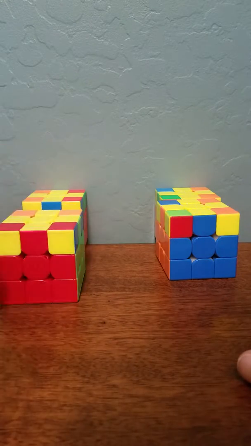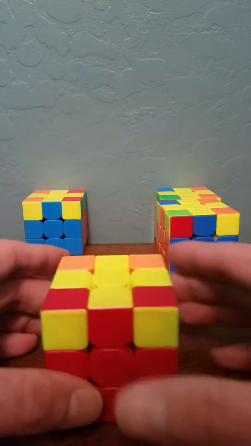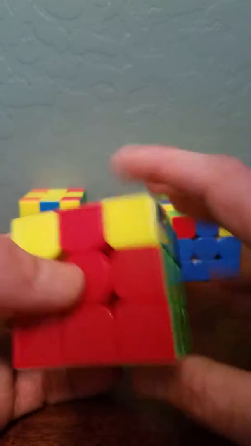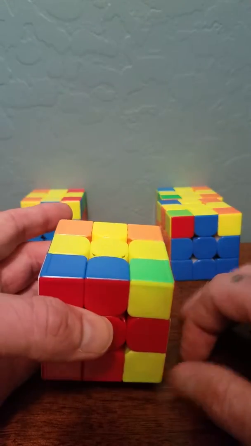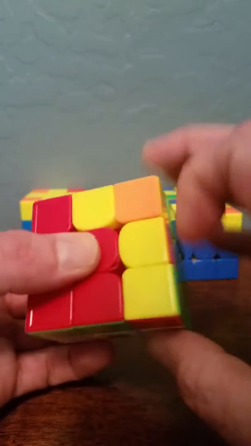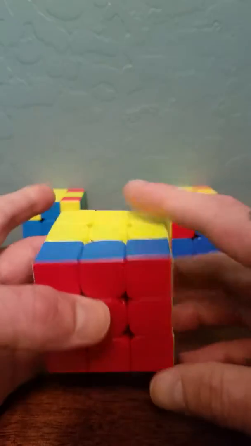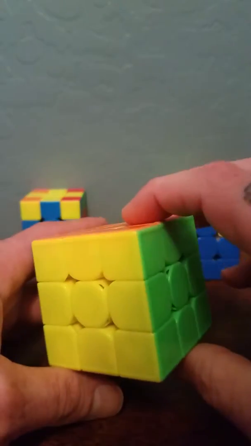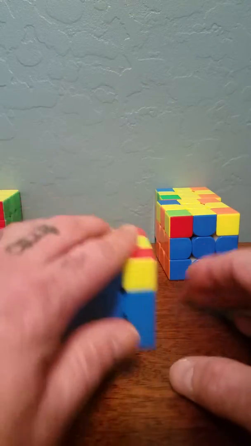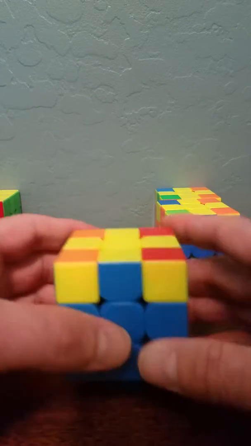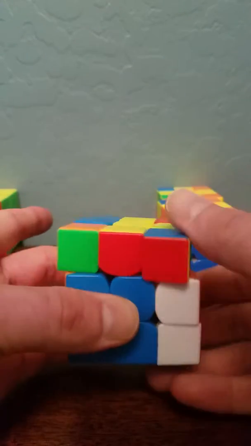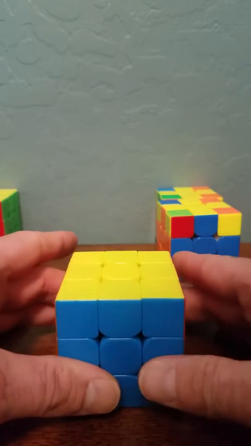So let's get started. This is probably the easiest way to fix the car, and it's with an F as a setup move. You do the sexy move 3 times, R, U, R prime, U prime, and then F back, and that'll solve your case. Another way to do it is 2 anti-sunes. And that'll solve your case.